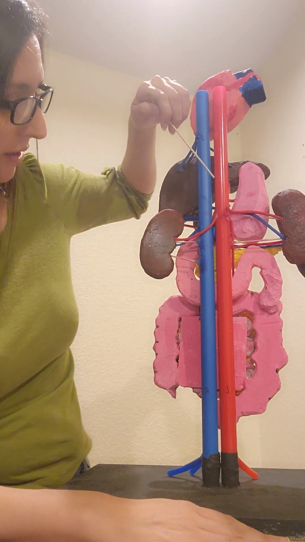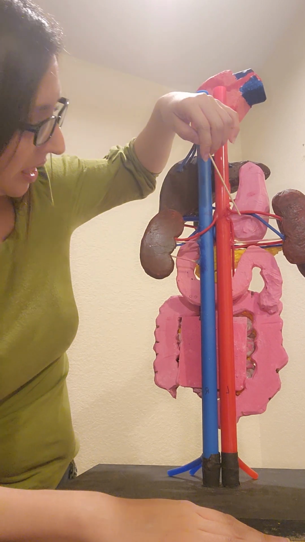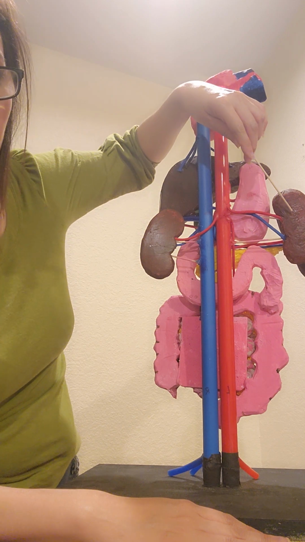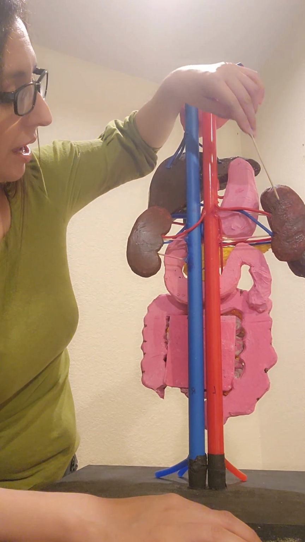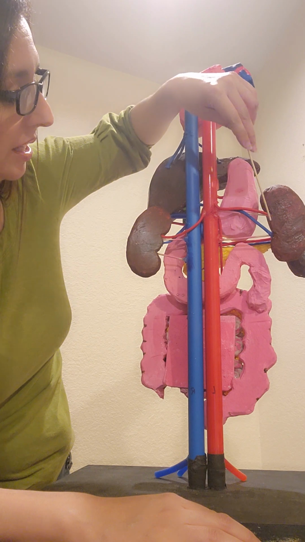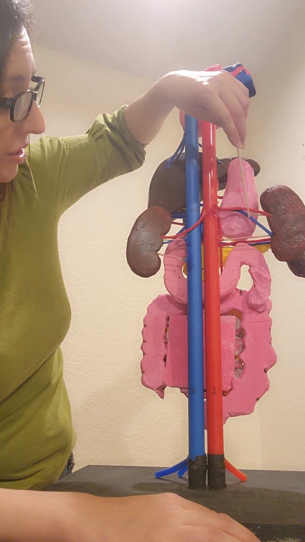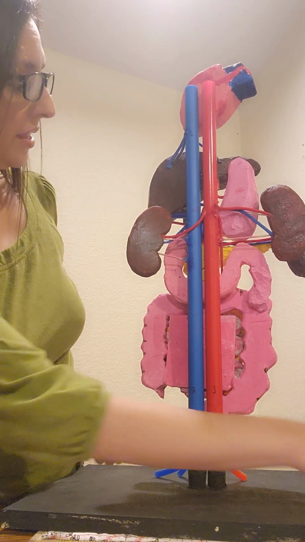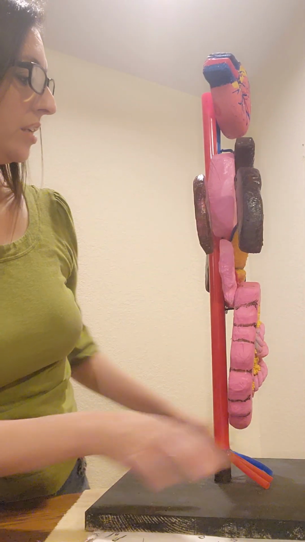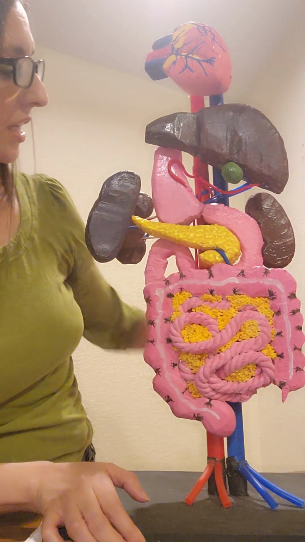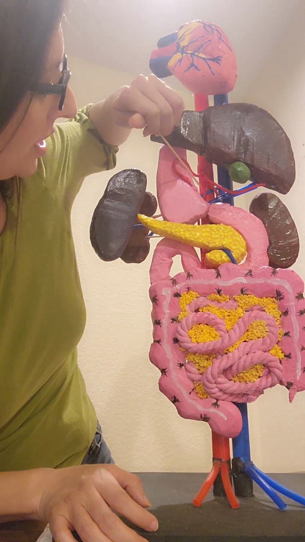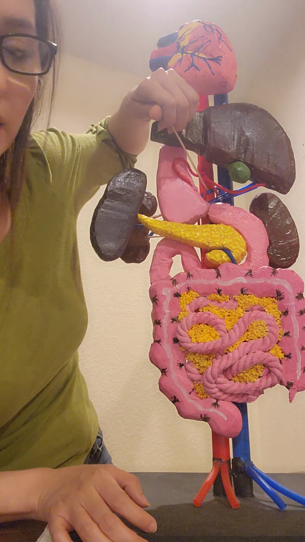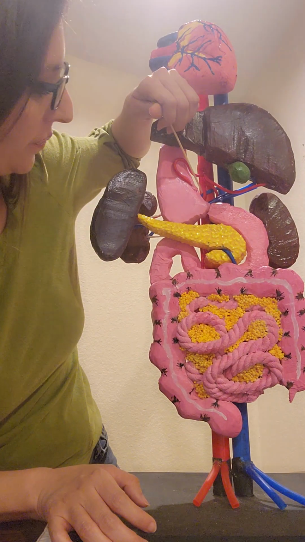For the left kidney, the left renal artery goes directly to it. Once the blood is processed, it drains through the left renal vein that goes anterior to the IVC, and it goes posterior to the SMA, creating the nutcracker phenomenon.